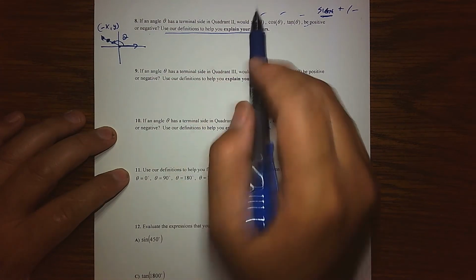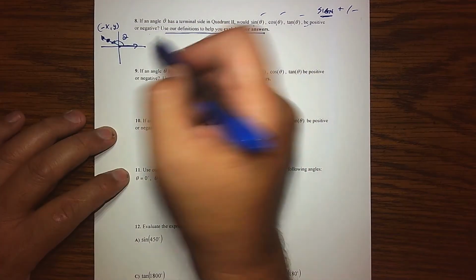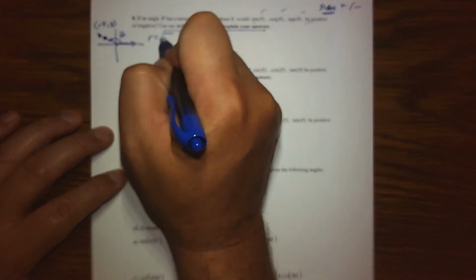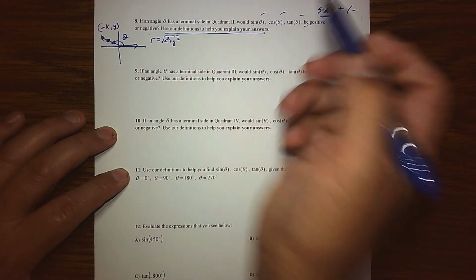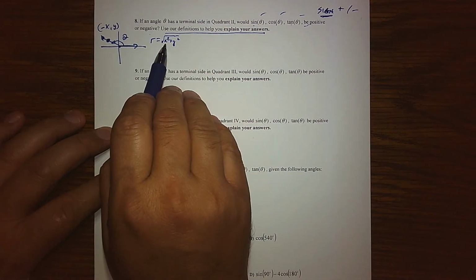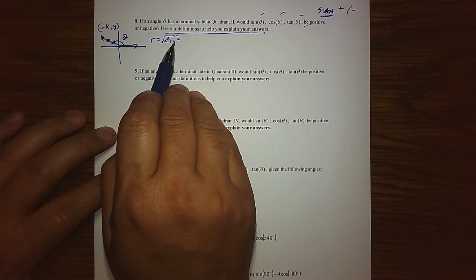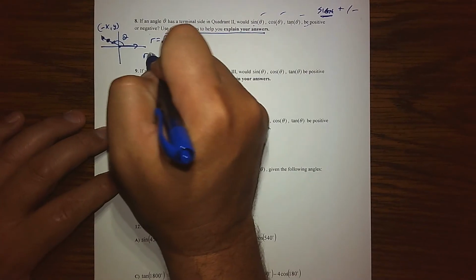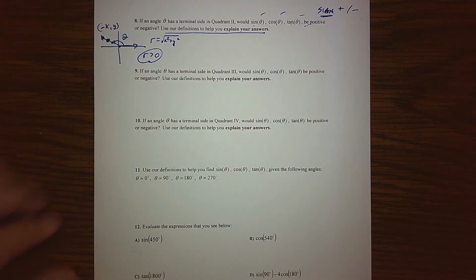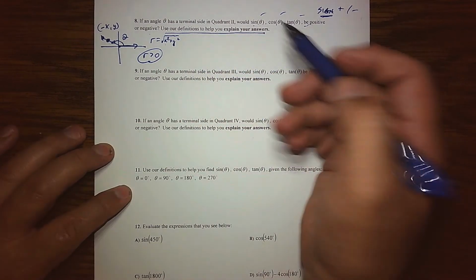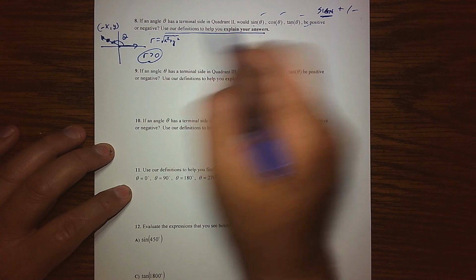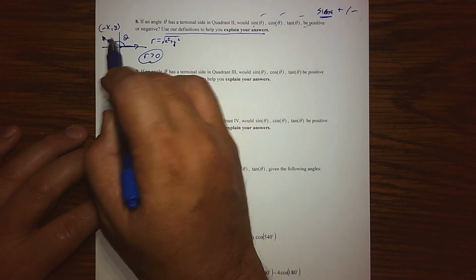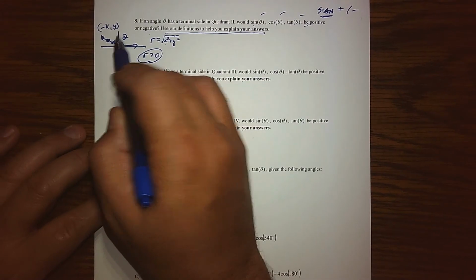And then the other thing that impacts sine, cosine, and tangent is r. But we know r, by definition, is the square root of x squared plus y squared. So when I square x, I'm going to get a positive. When I square y, I'm going to get a positive. When I take the square root of a positive, I'll get a positive. So we know, without a doubt, that r is always positive. And so we can put this together now with our definition to find out, in this quadrant, what I expect out of my sine, cosine, and tangent values.